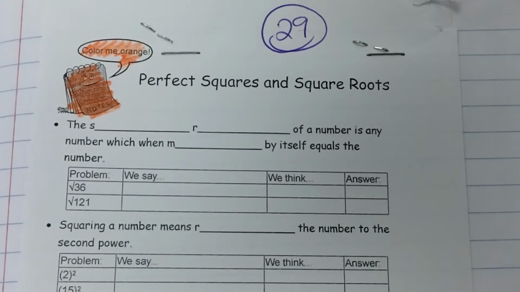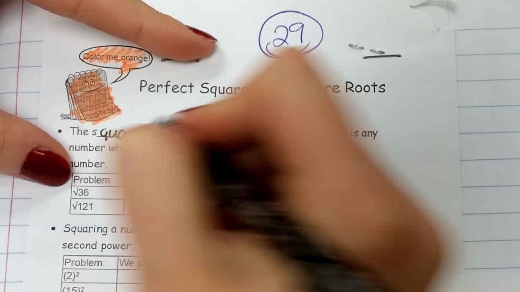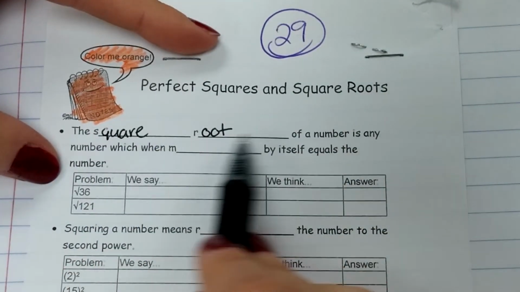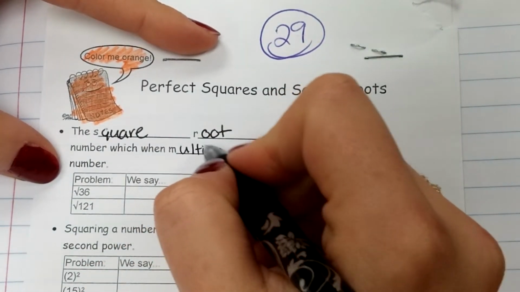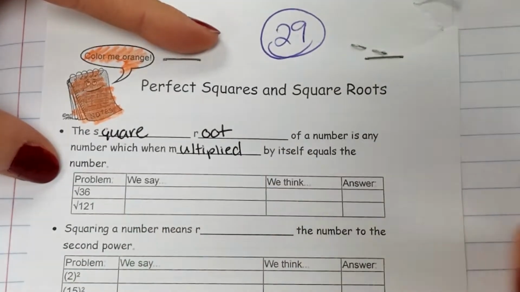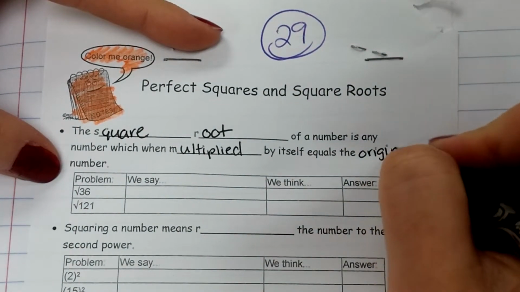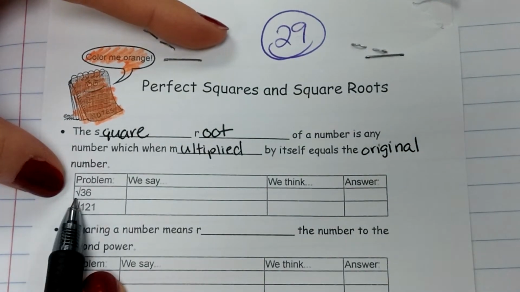Okay, first bullet. The square root of any number, the square root of a number is any number which when multiplied by itself equals the original number. So, a couple examples.